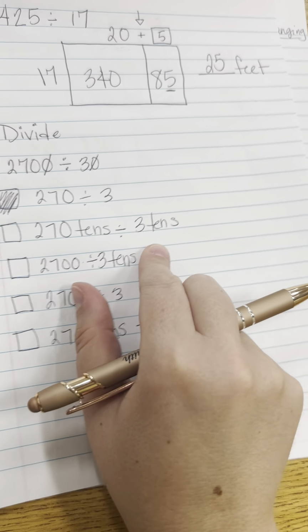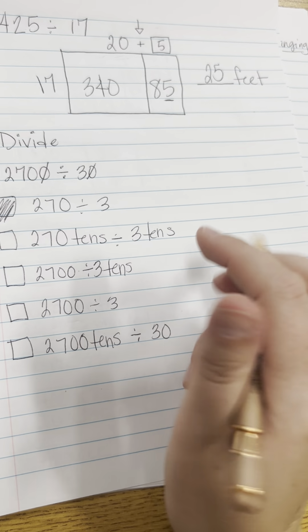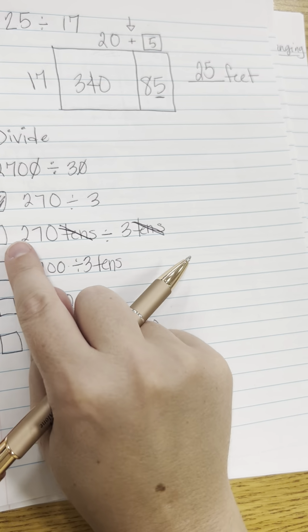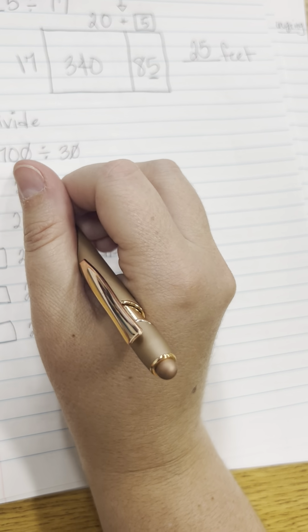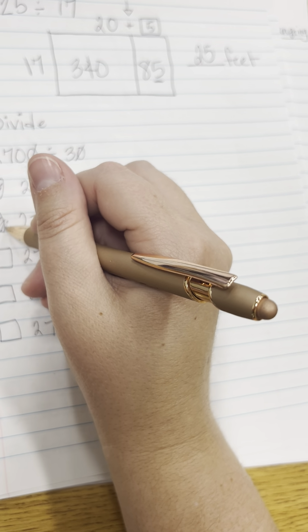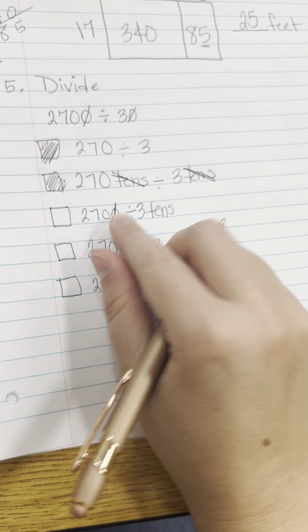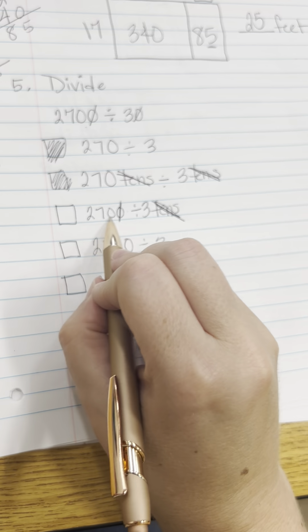Does this match this one? Well, oh no, they have the word tens. It's the same thing. You take the tens out. 1 on each side. You have 270 and a 3. 270 and a 3. This one, you're going to take a 10, that's a 10, and take this 10, 270 and a 3.